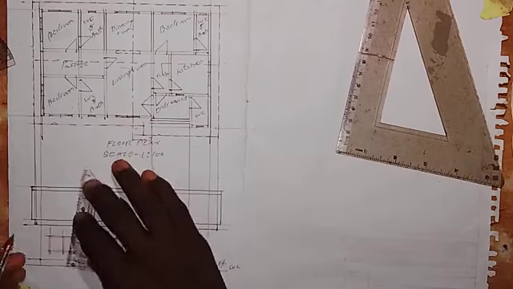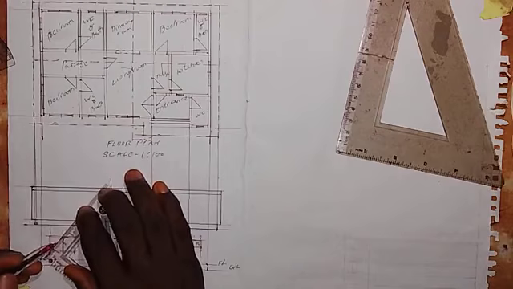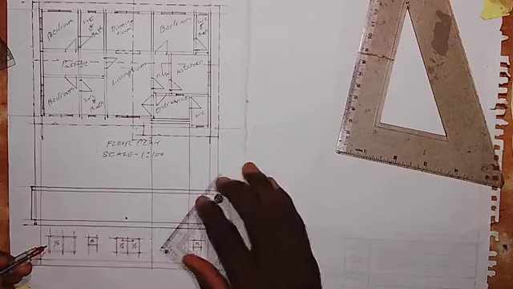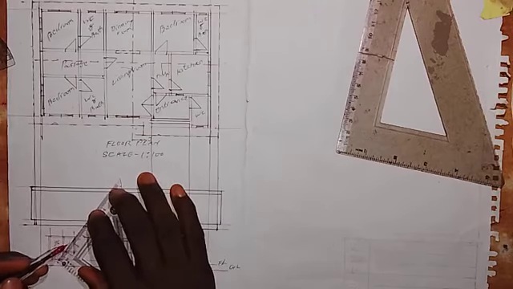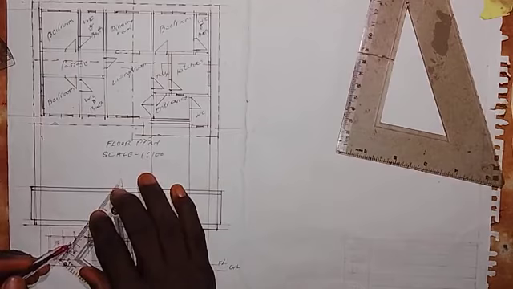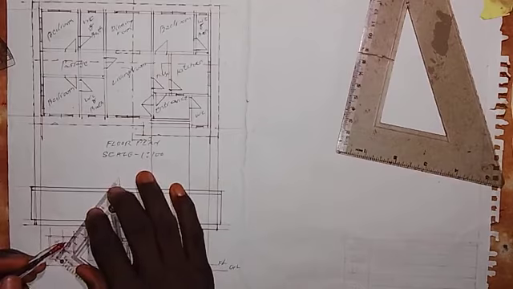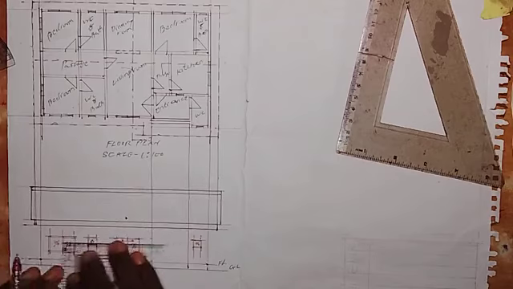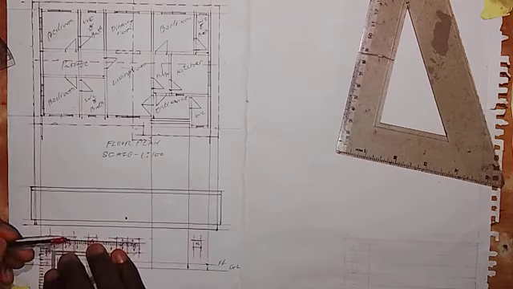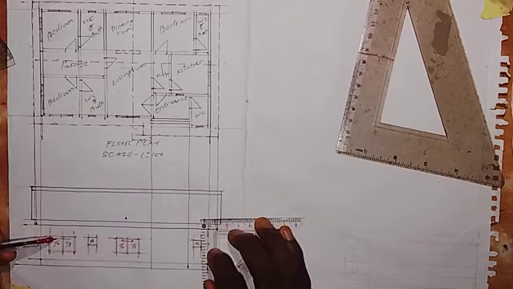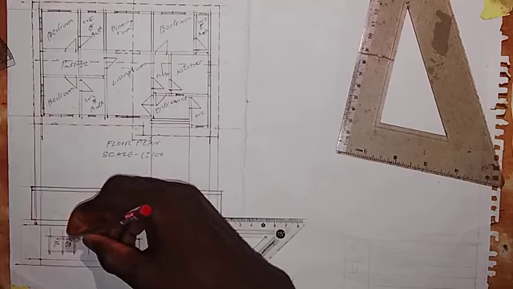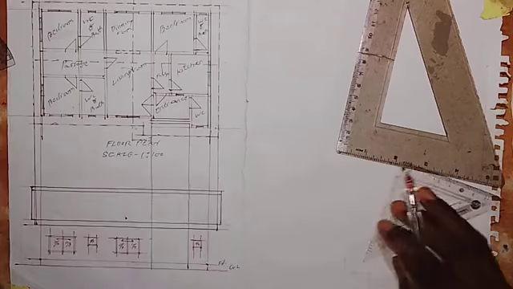Now to show that this is glass as we did for the other one, we also draw like this. So I also need to do it here. To show that this is a sliding window, we also need to draw an arrowhead like this. So draw it in like this. Okay, so we have this now.